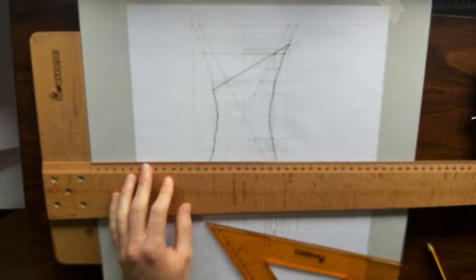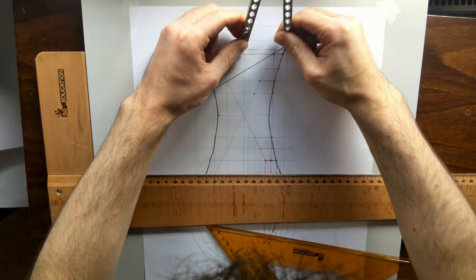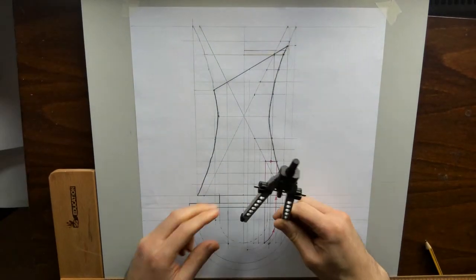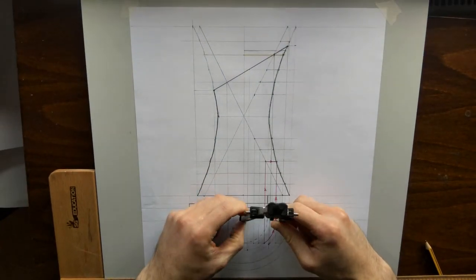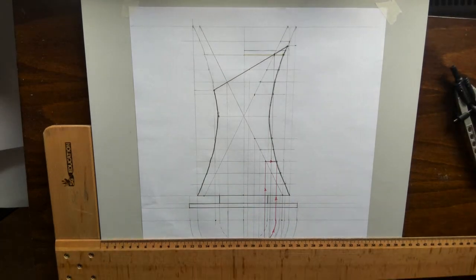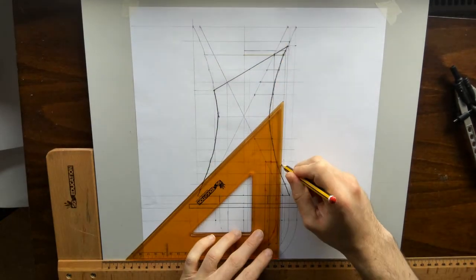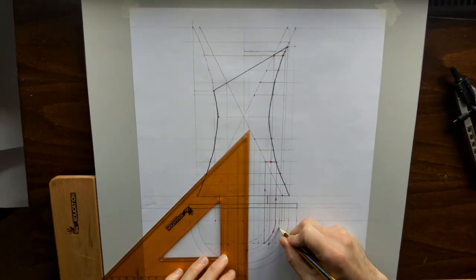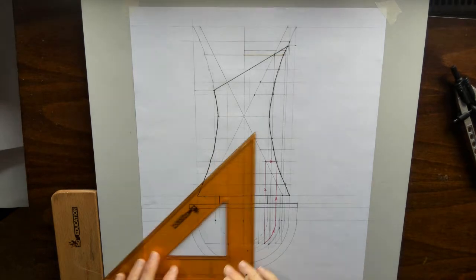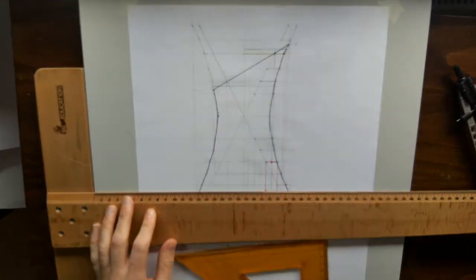So I'm going to take that one there for example, take that distance on my compass, and I'm going to rotate that around there, and take it down to hit it. And that'll give me that point there, and then one more just in between these two surfaces here.